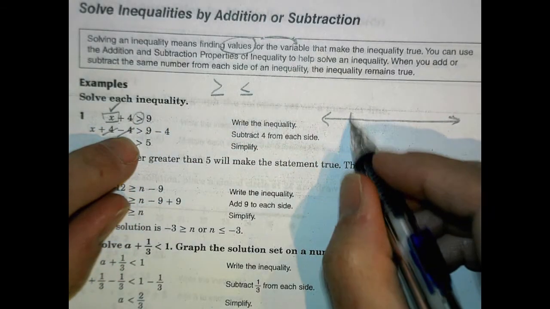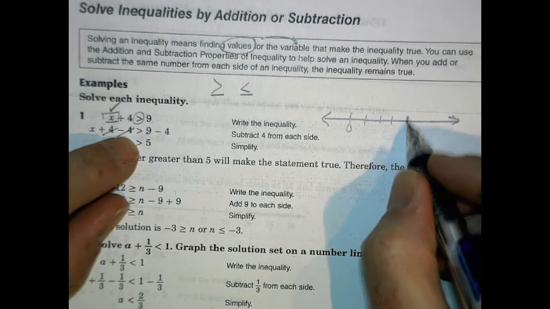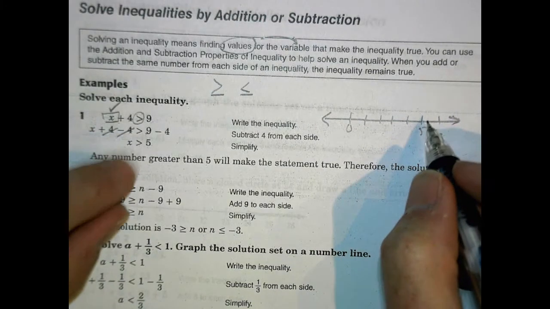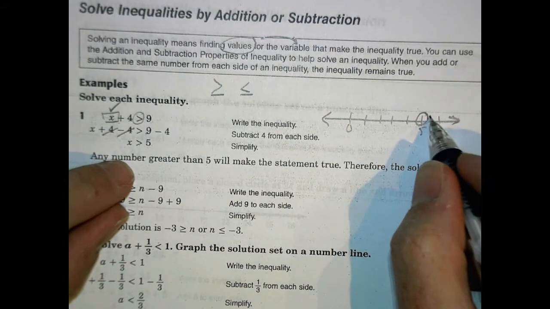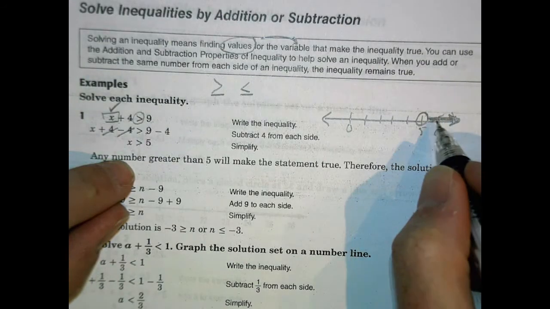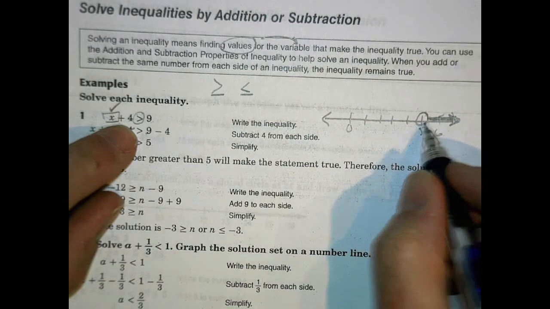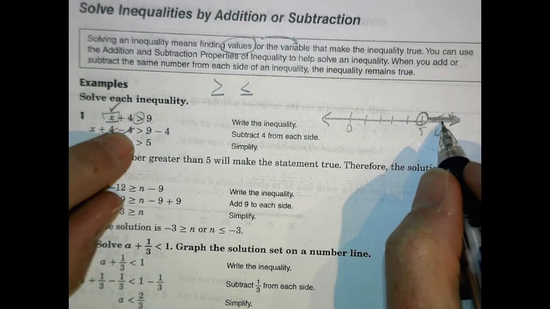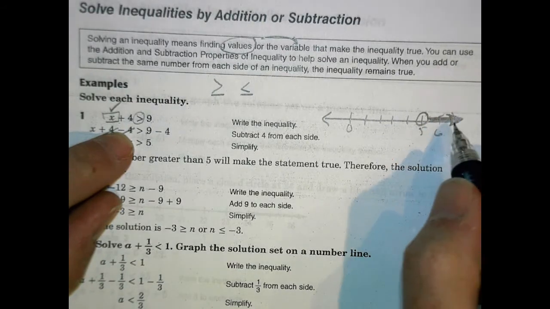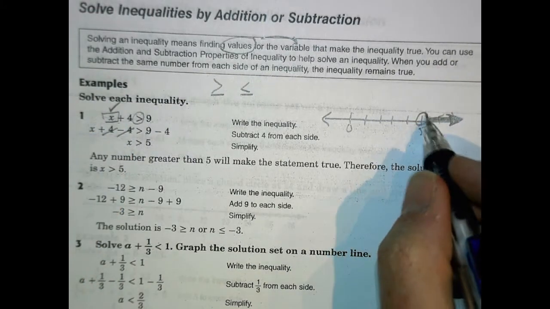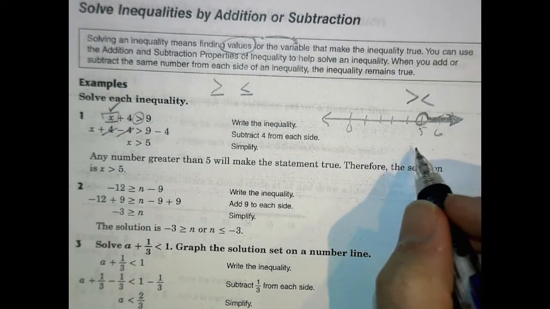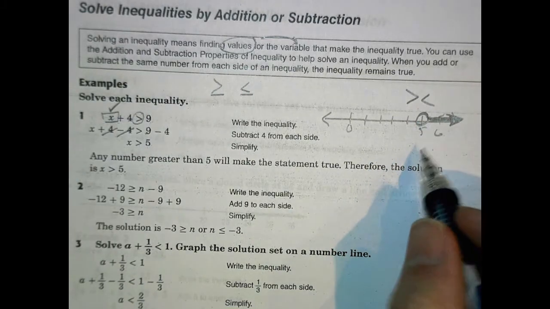If I had 0 and then 1, 2, 3, 4, 5 up to there, any number from 5, and we're going to make that an open circle, going in this direction would work. Because 5 plus 4 is greater than 9. If I have anything bigger, like 6 plus 4, that's greater than 9 as well. And so we continue moving in this direction all the way there. I keep that an open circle because it is just a greater than or less than. If it was a greater than or equal to, then we close that circle up, which we'll see in just a few moments.